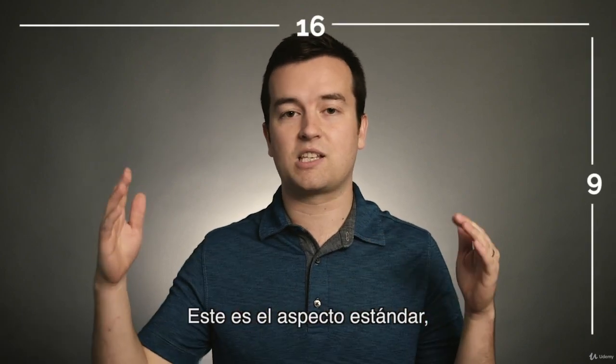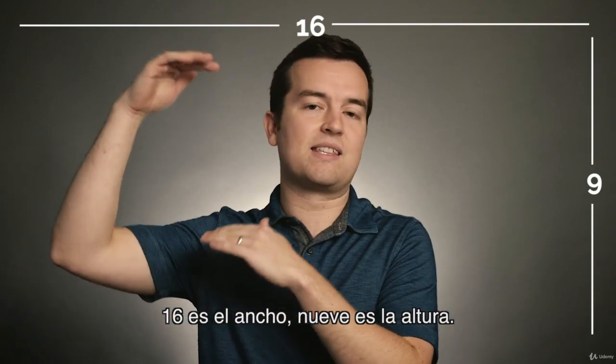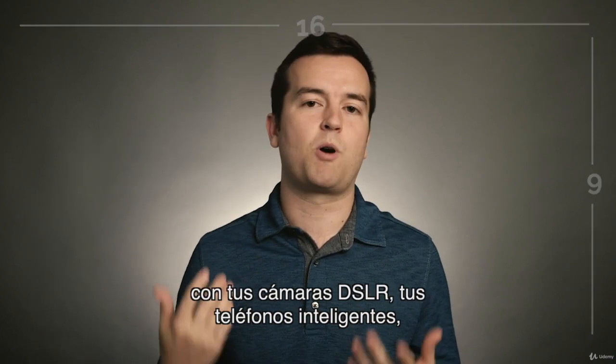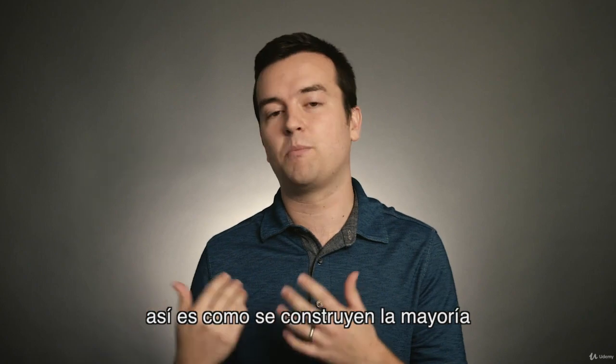This is the standard aspect. 16 is the width, 9 is the height. This is what you're going to be shooting on with your DSLR cameras, your smartphones. This is how most TVs are built today.